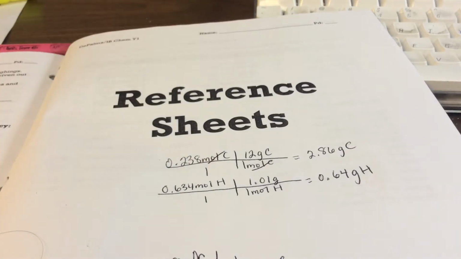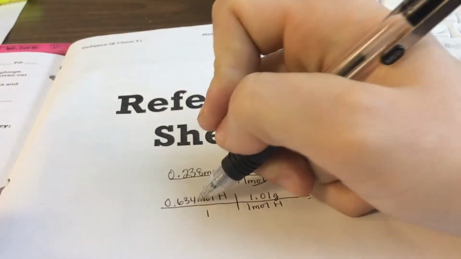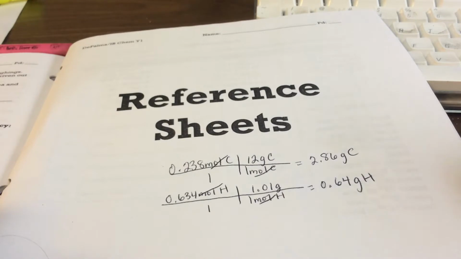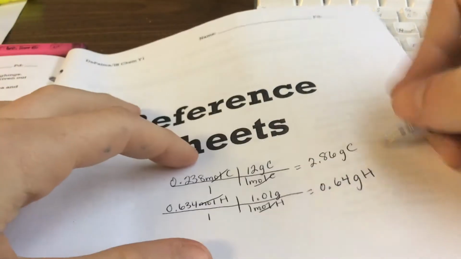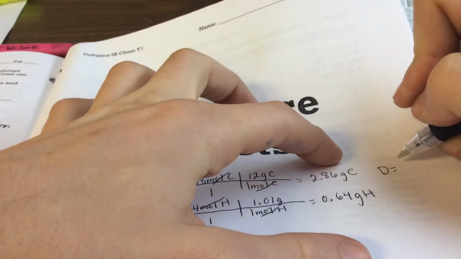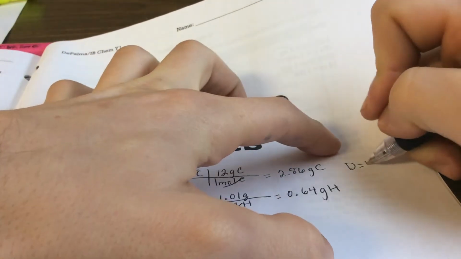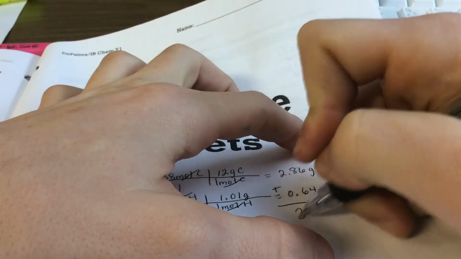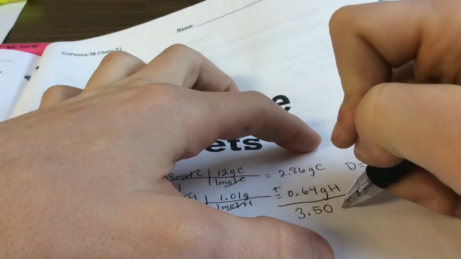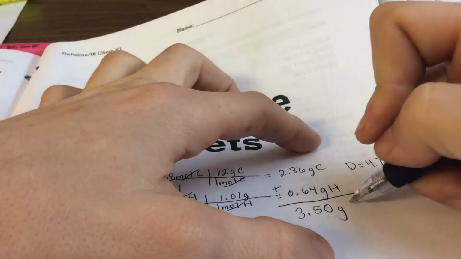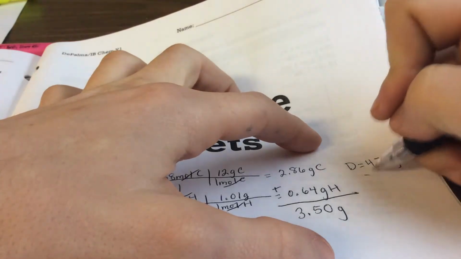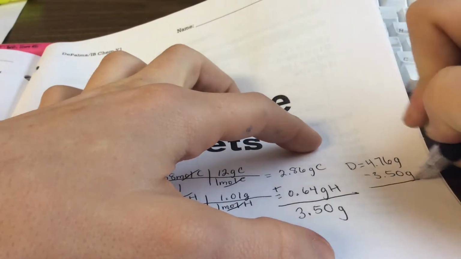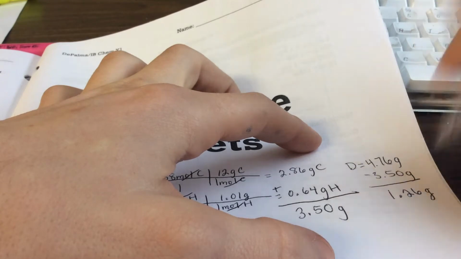Okay, so I figured out how many grams of carbon I had and how many grams of hydrogen I had by multiplying by the molar mass. All right, and so I figured I had 2.86 grams of carbon, 0.64 grams of hydrogen. If you remember, we said D, which is made up of those two elements plus oxygen, weighs 4.76 grams. So if I add up those two, I get 3.50 grams. So 3.50 of the grams are coming from carbon and hydrogen, which means that 1.26 grams are coming from oxygen.